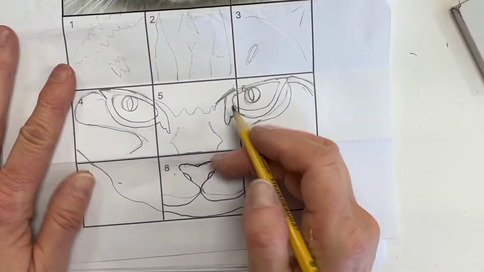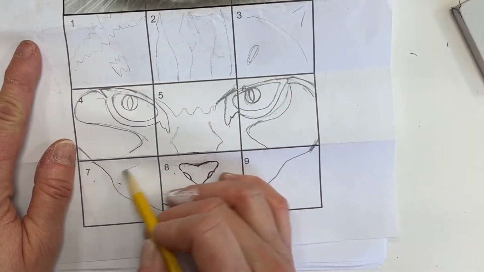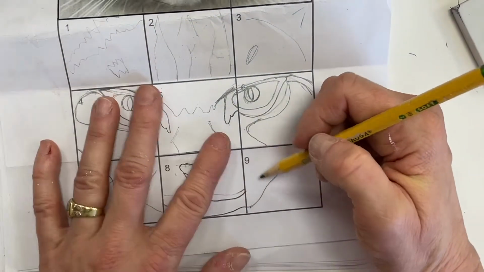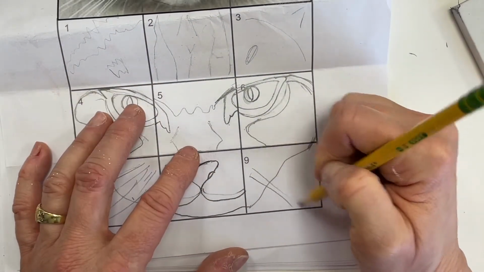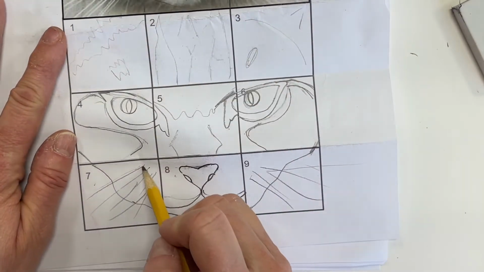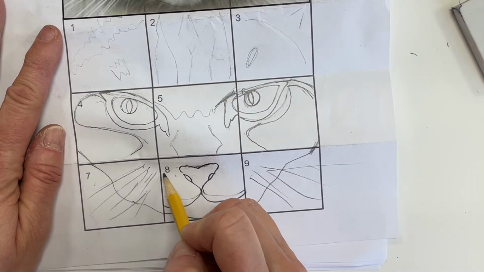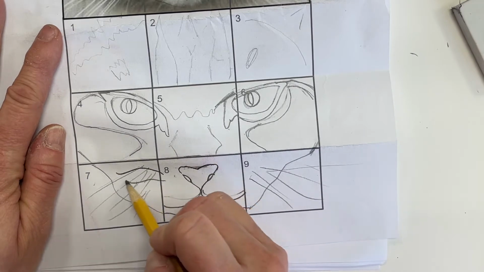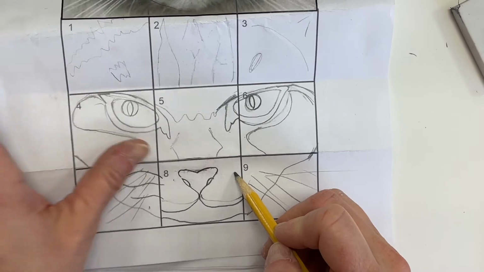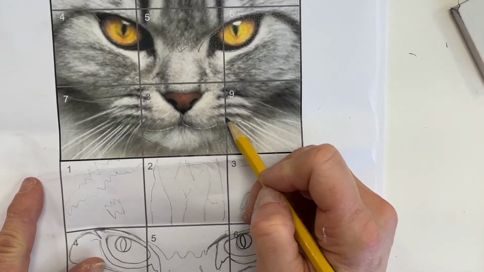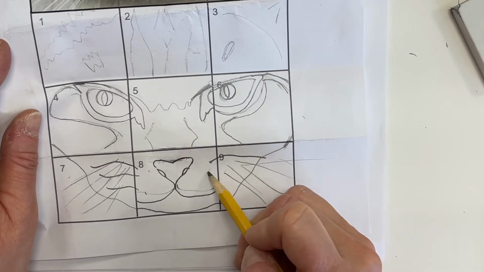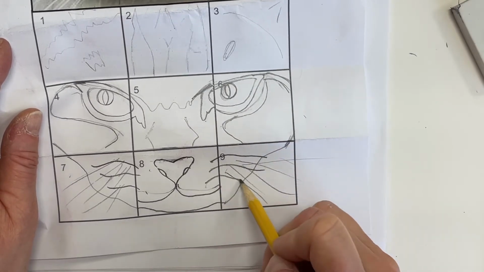Now, what about the whiskers? You can just lightly pencil in some whiskers. I'm not going to try to be perfect here with the whiskers. And I'm then just going to draw in those lines we see in number 7 and 8. We see some lines, again, related to the whiskers here. And we see some lines, I'm talking about these lines here, related to the whiskers that start in number 8, go into number 9, like that.